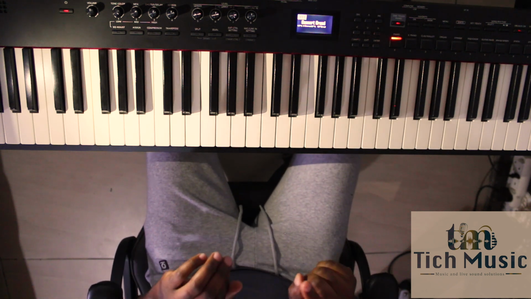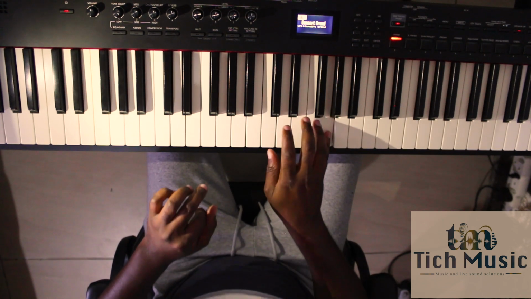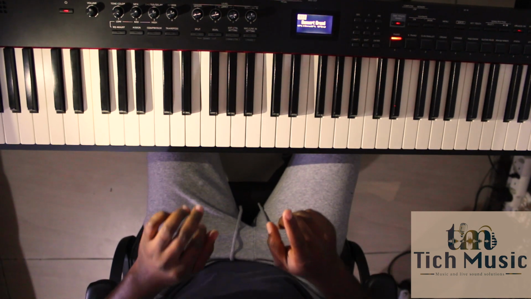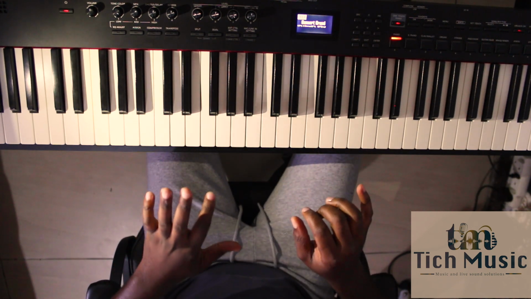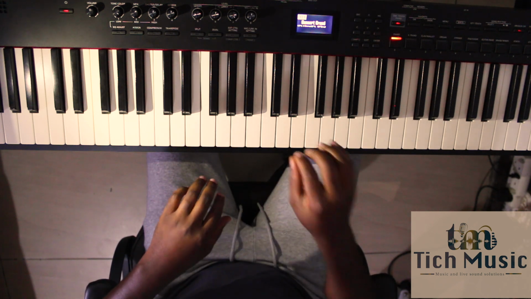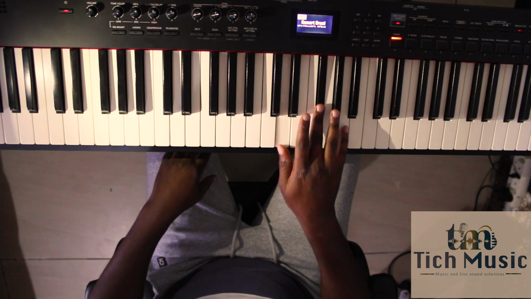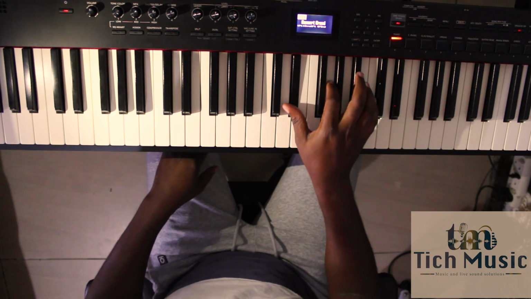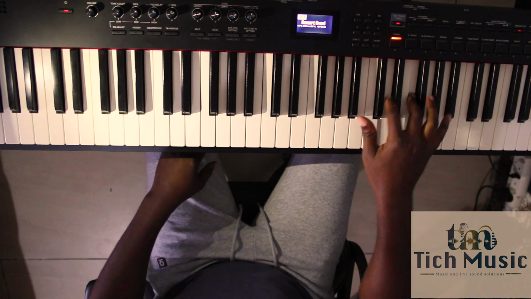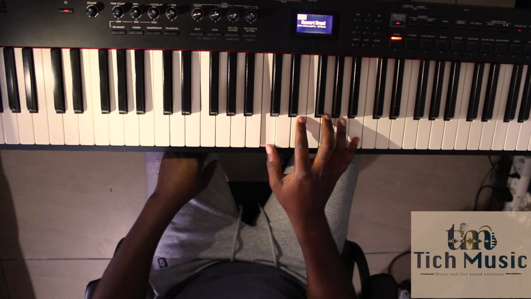So to create chords from this point of view, a major chord has got 1, 3, 5. If you did the scales like I said in the last lesson, if you did all your scales in all major keys, you'll be able to identify the 1, 3, 5 in all the major chords. You'll be able to identify all the major chords in all the keys.